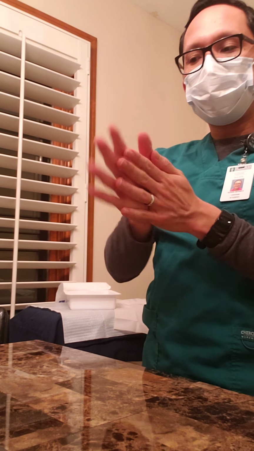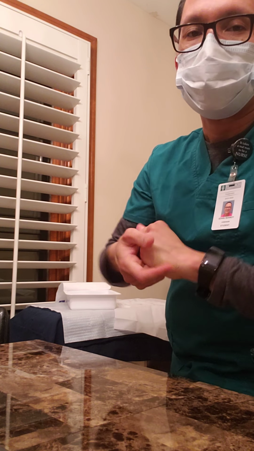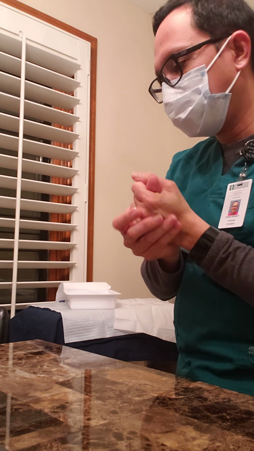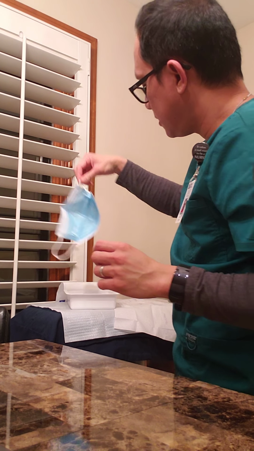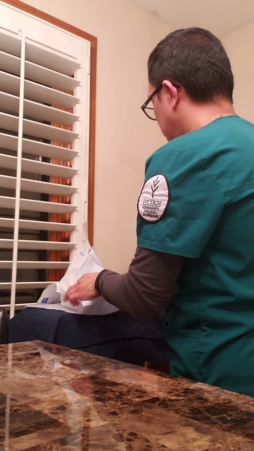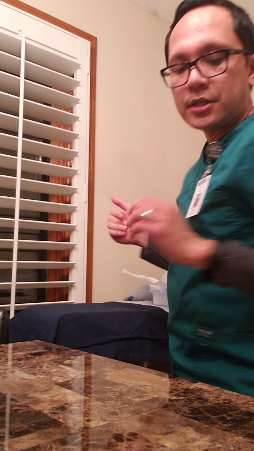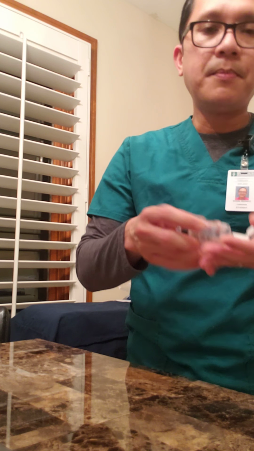At this point in time, you can gather all the supplies that you used and dump them in the proper receptacle. And of course, do hand hygiene again, just to make sure you keep your hands clean and not contaminated.